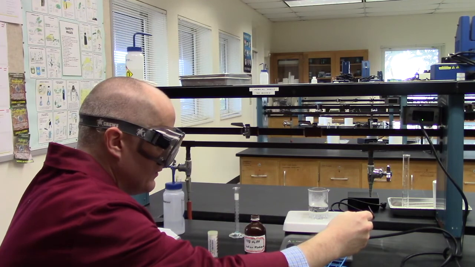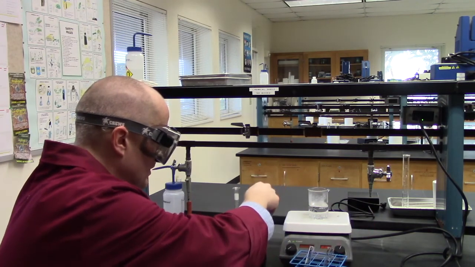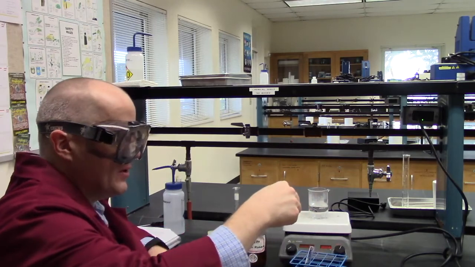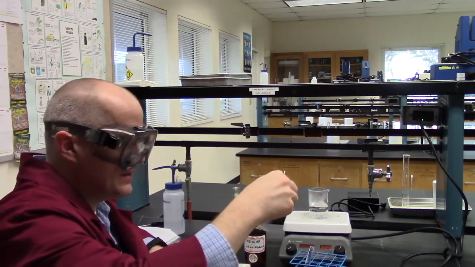1, 2, 3, 4, 5. How about 5 drops? Probably going to regret not just adding a milliliter, right? Always follow the instructions, as they say.